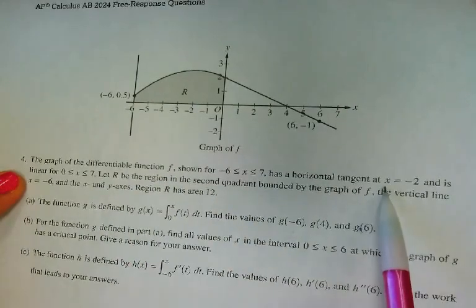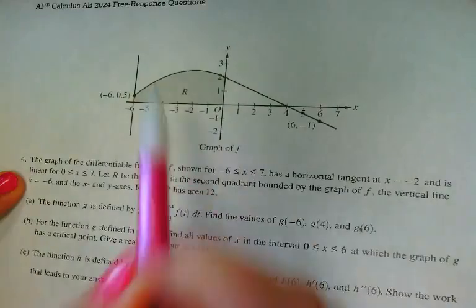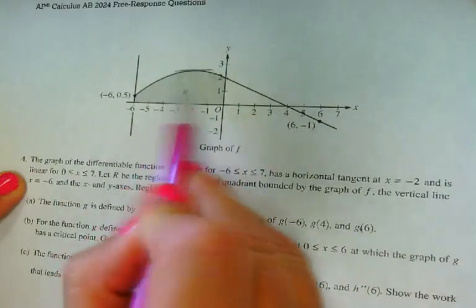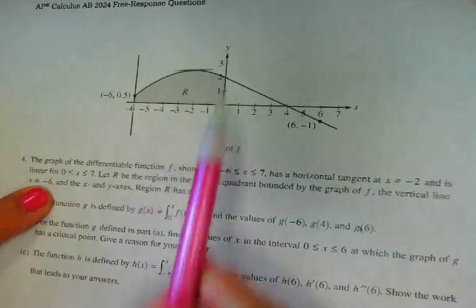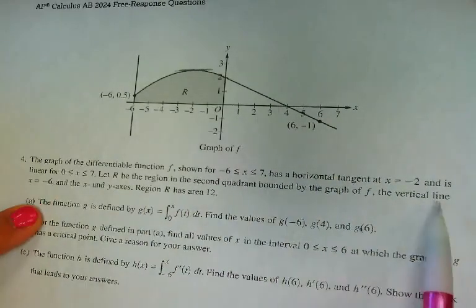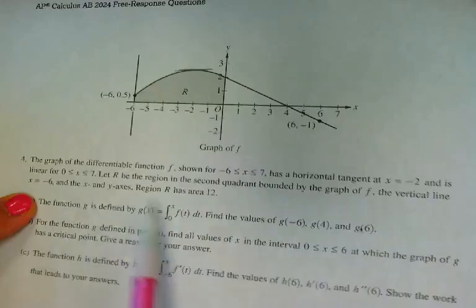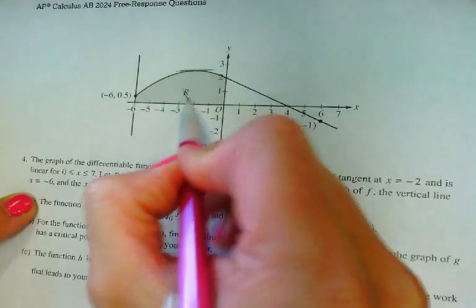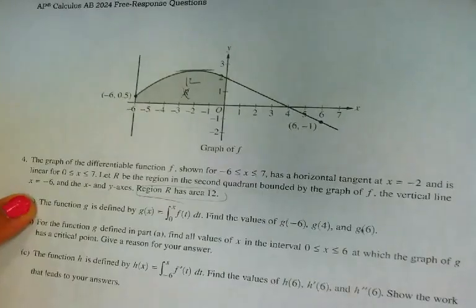We have a horizontal tangent at -2. So again, I'm saying I have a slope of 0 here. And it's linear from 0 to 6, or 0 to 7. Let R be the region in the second quadrant, bounded by the vertical line -6, and region R has an area of 12. So I probably would cross that off and put a 12 right in front of me.